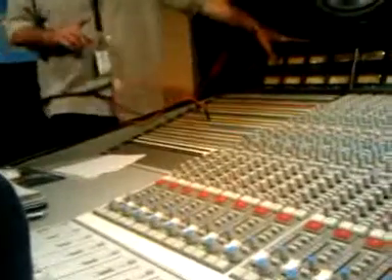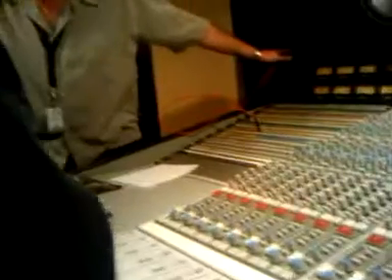So the other thing you want to verify is make sure that the signal is returning from the output of track 2 back on channel 2 of the console.